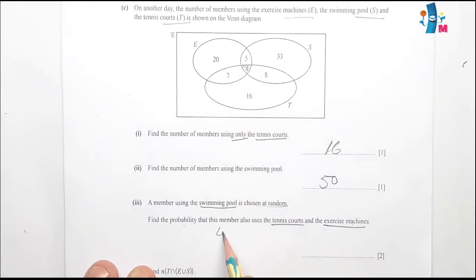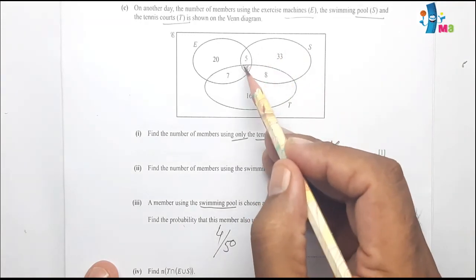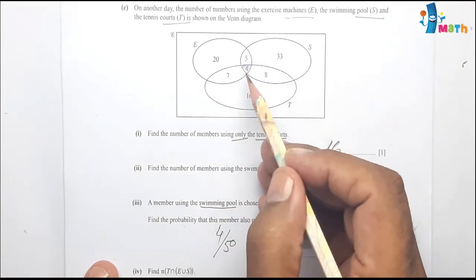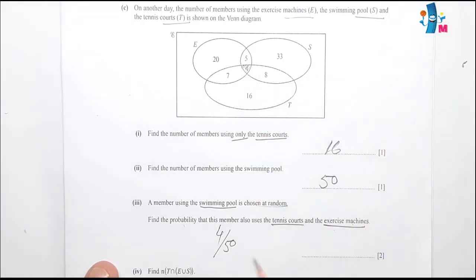So 4 divided by 50, because the total number is 50. So 4 over 50 will be the answer.